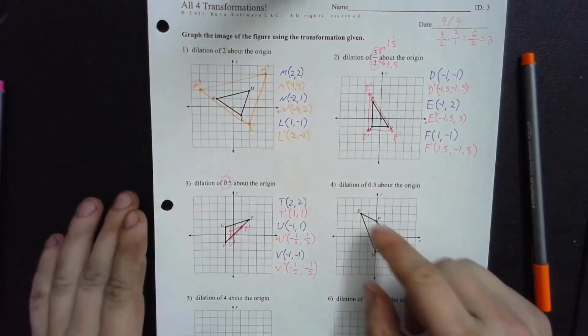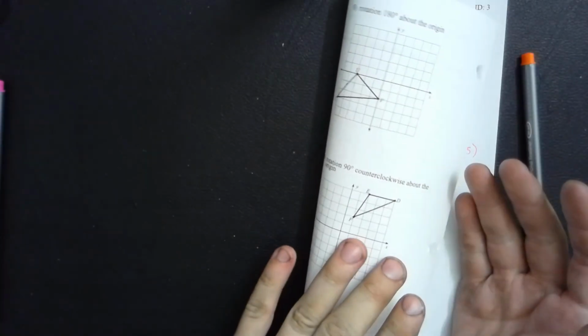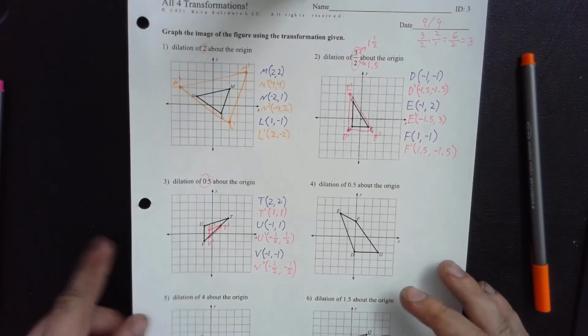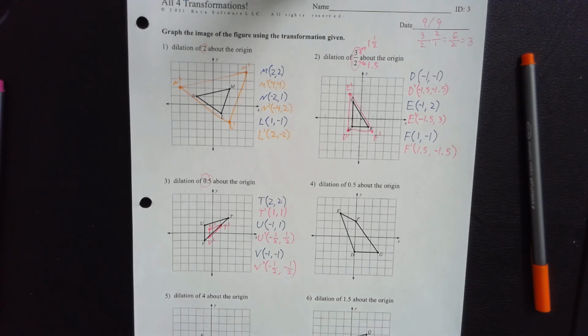And that's it. And keep in mind, this assignment does have a backside, but the backside has rotation and reflection practice, and some translation practice. And that's going to be it. Good luck. Hope this helps.